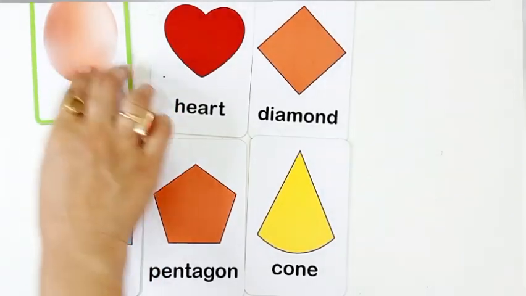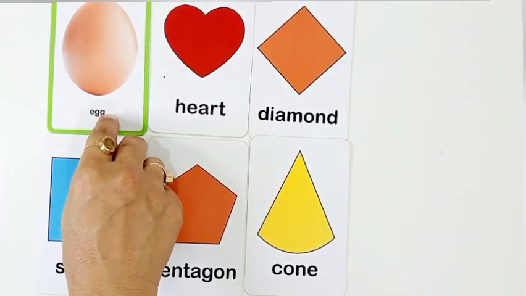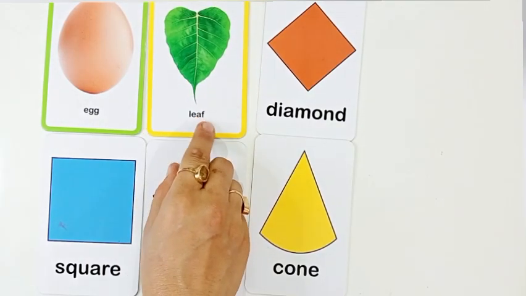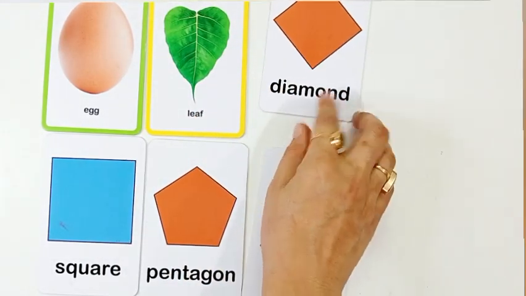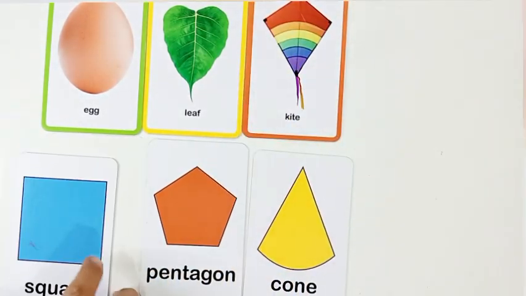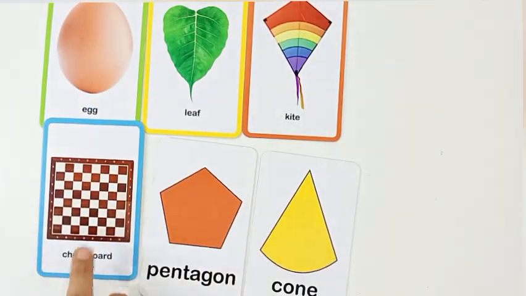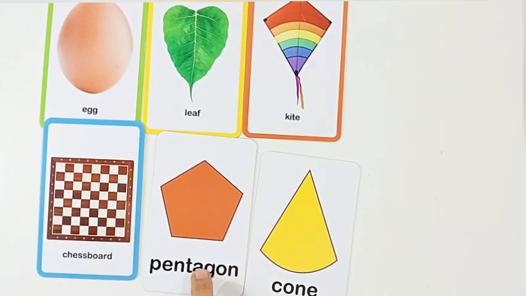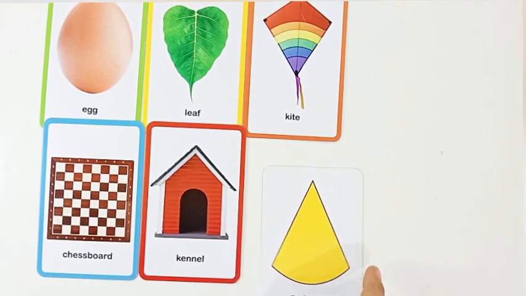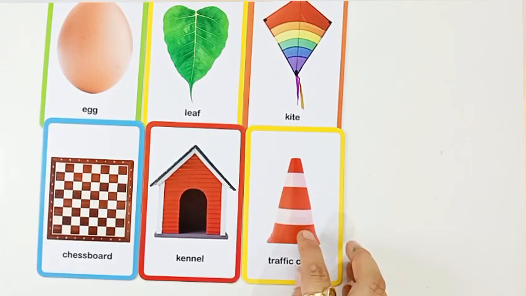This is oval shape and the example is egg. Egg shape is also in oval shape. This is heart shape and the example is leaf. This is diamond shape and the example is kite. This is kite. This is square and the example is chessboard. This is chessboard. This is pentagon and the example is kennel. This is kennel. This is cone shape and the example is traffic cone. This is traffic cone.